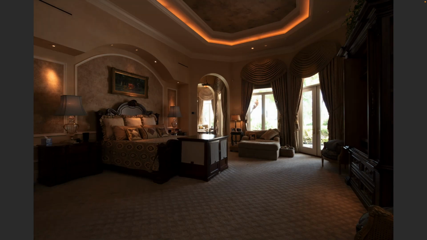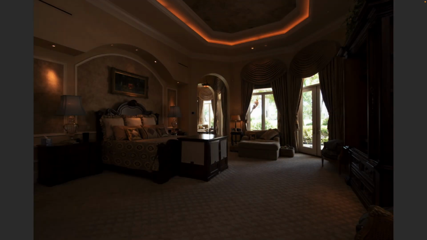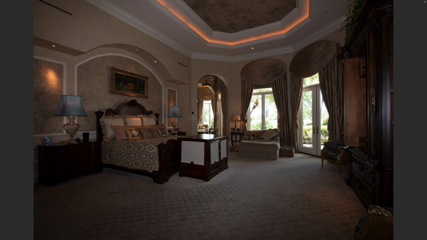So this is a good example of how to use the flash right here. And here's an example where the flash is just bouncing off of the ceiling. You can see how major of a difference, especially with this one. This one is also using the flash, but you can see just how major of a difference it is when you're not covering up the flash with your hand. This one is just bouncing off the ceiling with nothing covering it up.